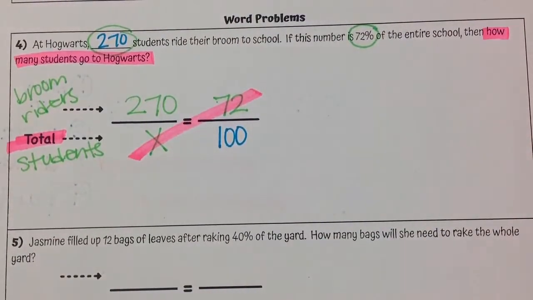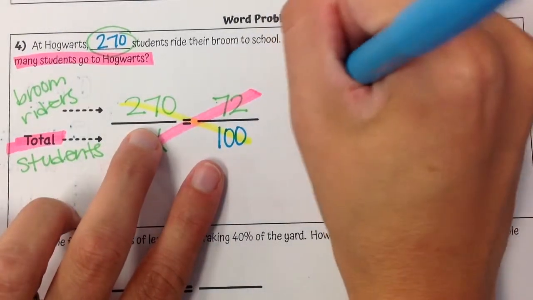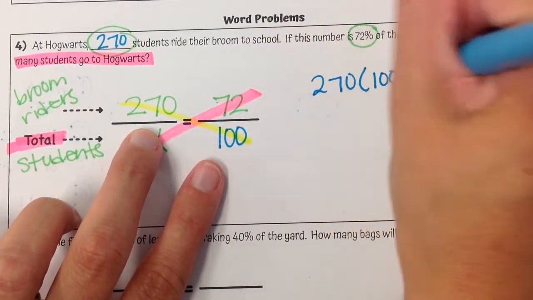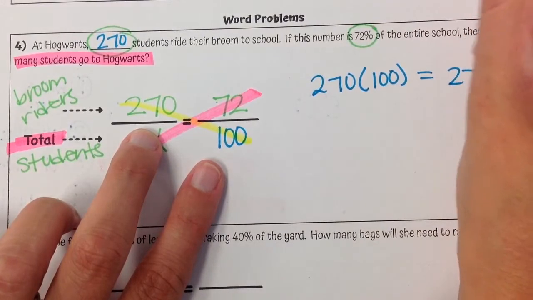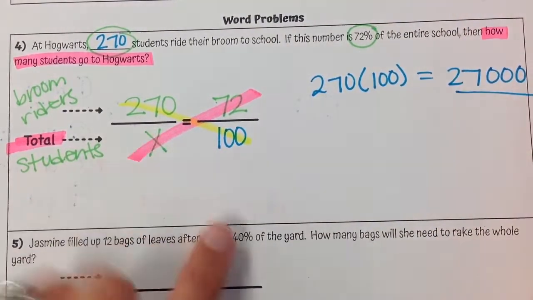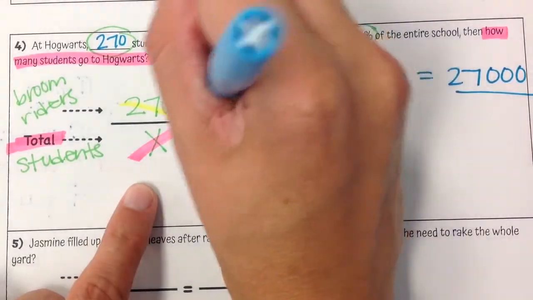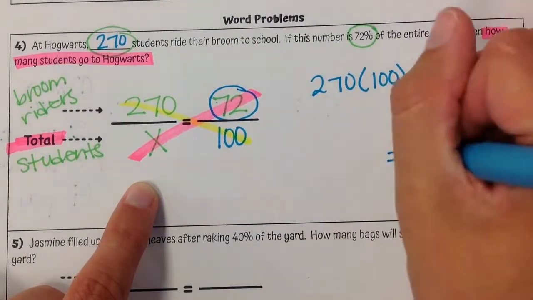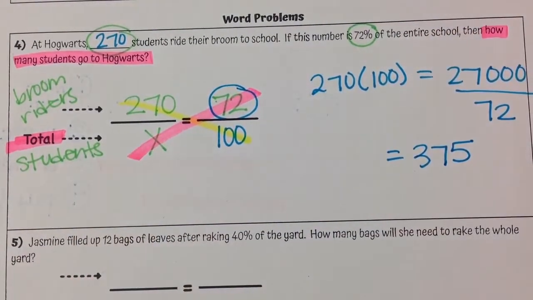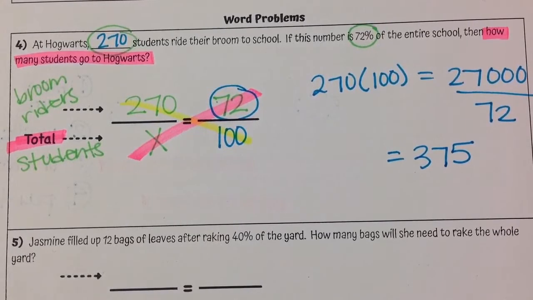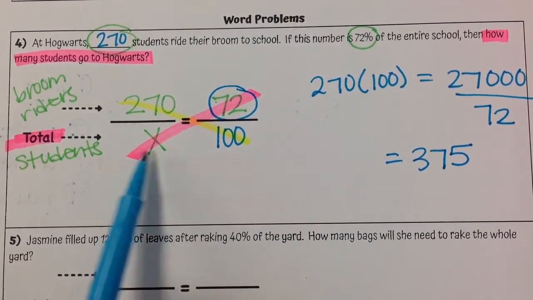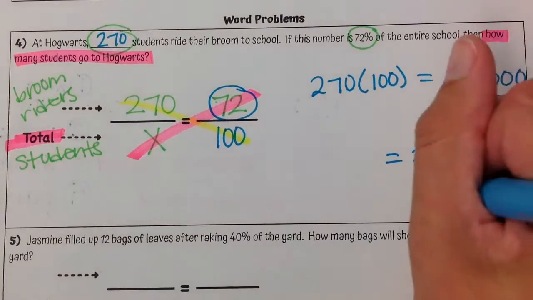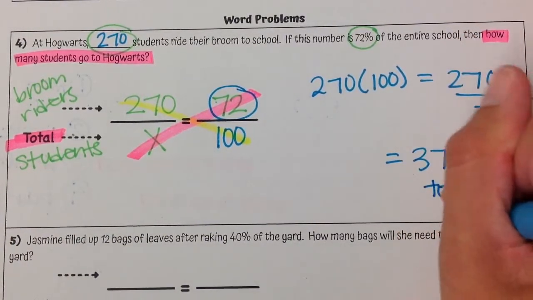Then I'm going to highlight my diagonals, and we're going to solve. So the two numbers I'm going to multiply are 270 times 100, which is 27,000, and dividing by the number that's in the same diagonal as the variable, so dividing by 72, which gives me 375. Since this was a word problem, we're going to include units. So what was this variable referencing? The total students. So 375 total students.